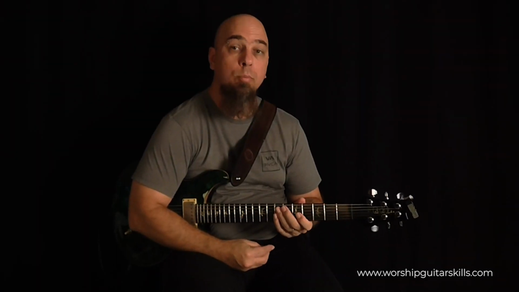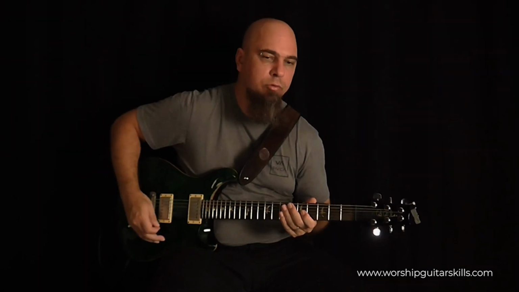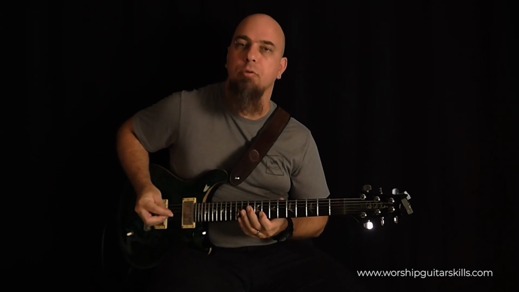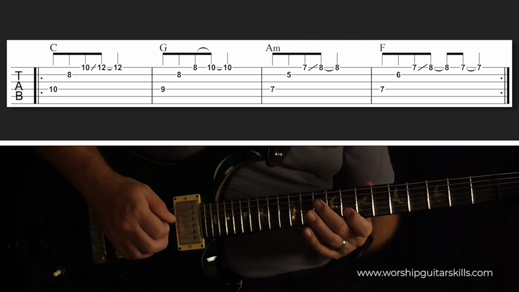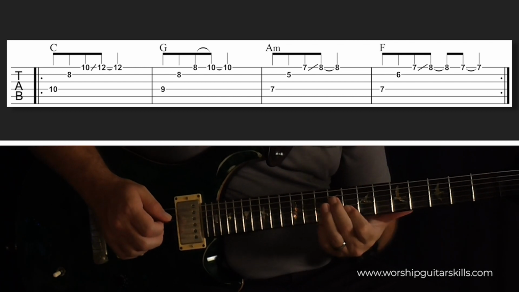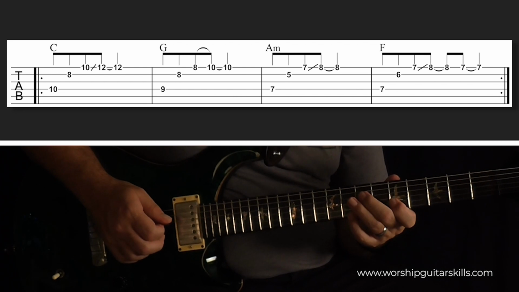Alright, so this example uses another one of my favorite concepts on a guitar, which will be open triad. So if I just play the open triad of this progression, it'll be C major, G major, A minor, F.